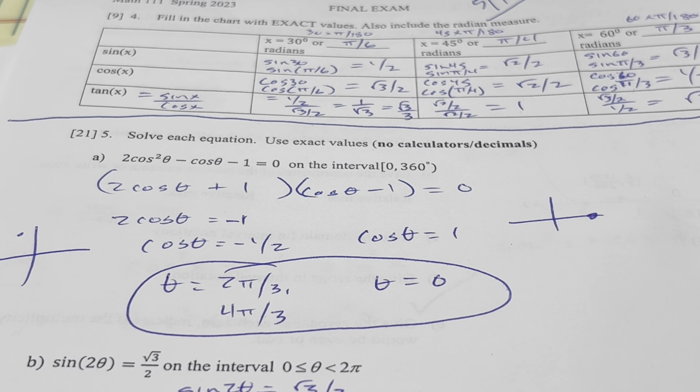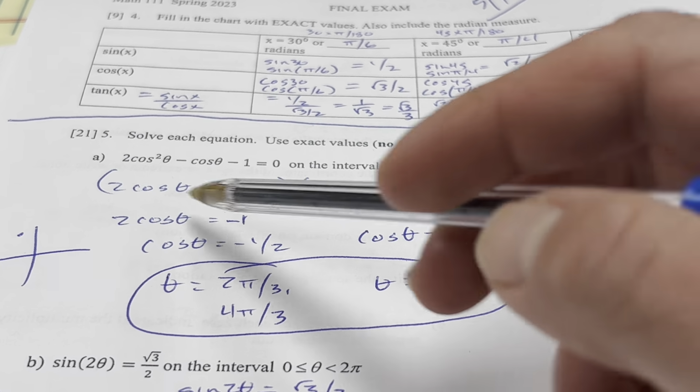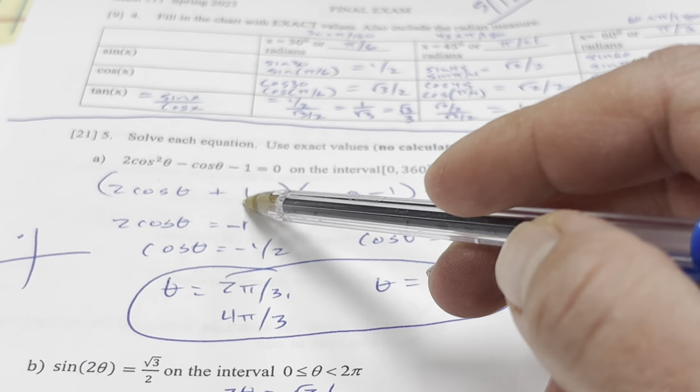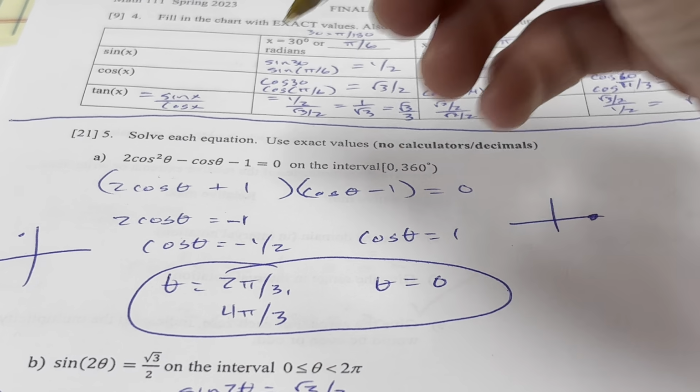No calculators, decimals. We're allowed a calculator on this, so I'll show you. Exact answers are like 2 pi thirds, 4 pi thirds, that sort of thing. All right, so you're going to treat this as 2x squared minus x minus 1. How would that factor? A 2x and an x. How do you get negative 1? So product, 1 and 1. One's going to be positive, one's negative.